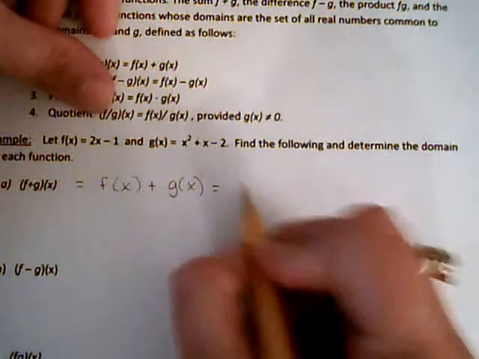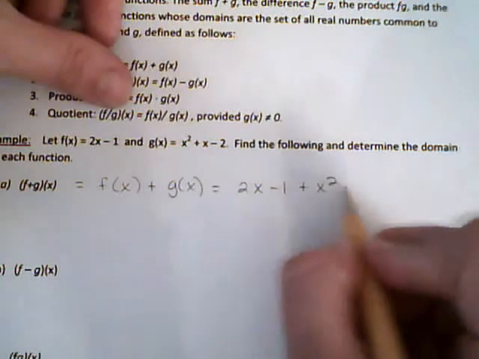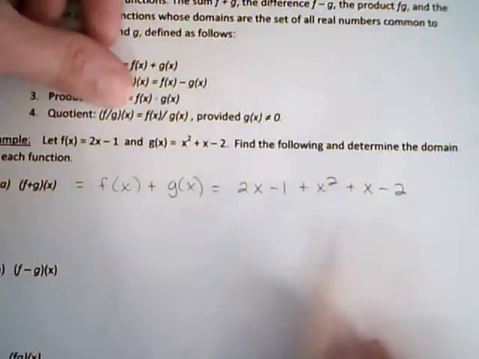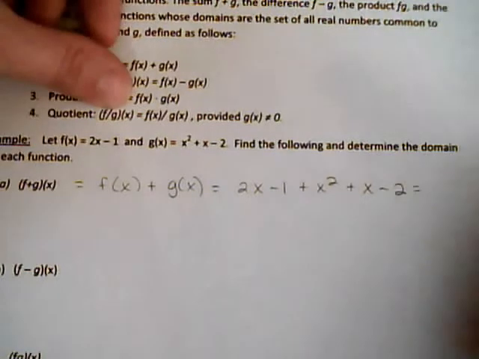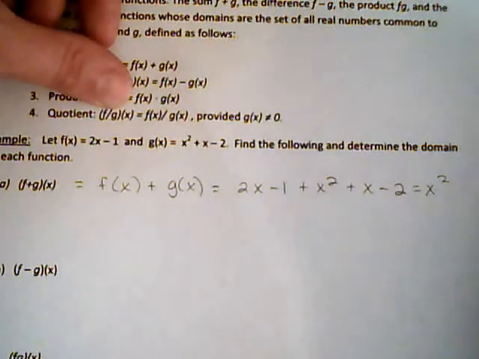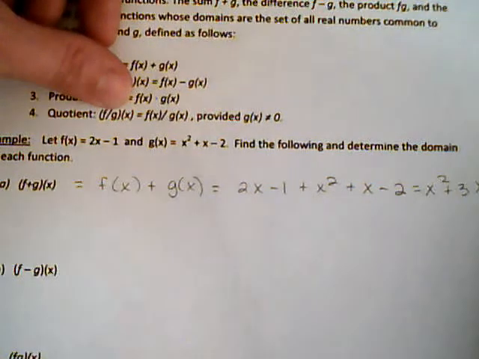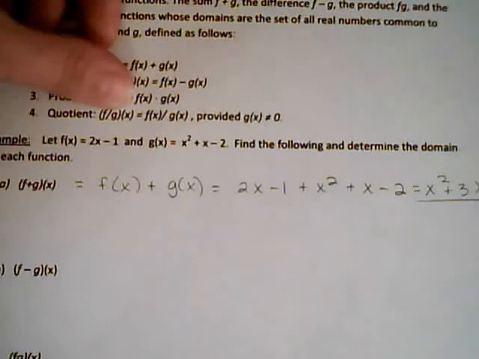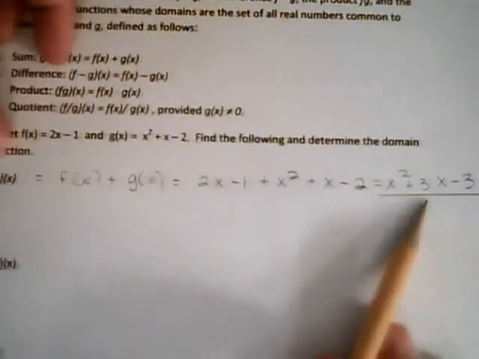So f of x is 2x minus 1, and g of x is x squared plus x minus 2. I'm just going to add these two together. Combine like terms, so that would be x squared plus 3x minus 3.